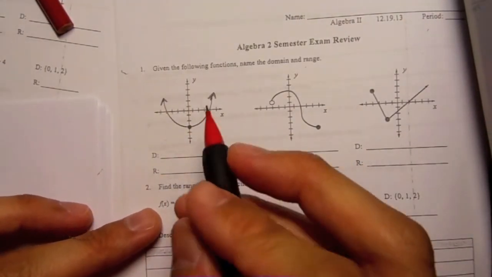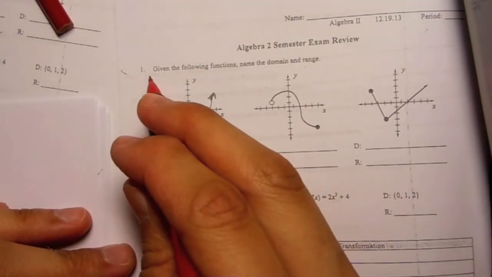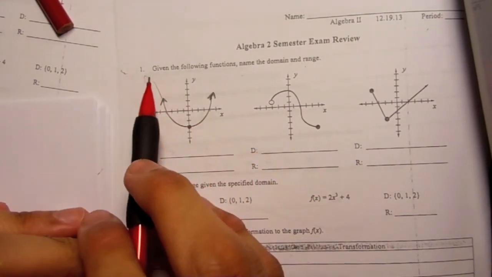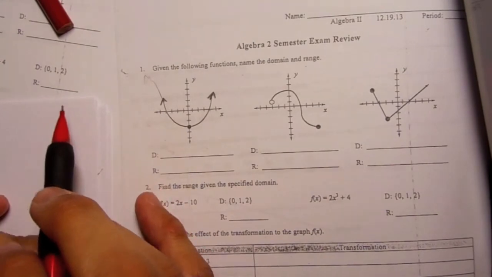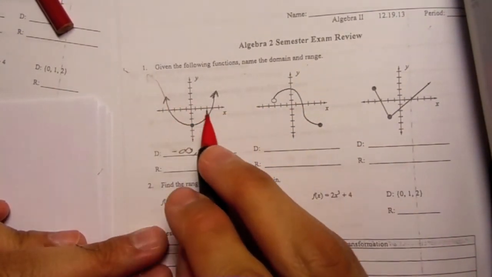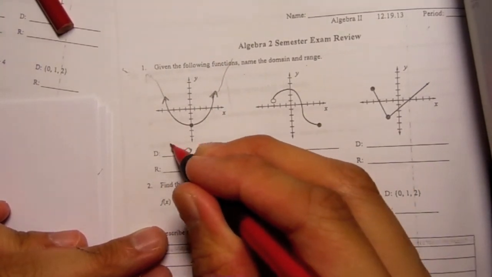Scanning the graph from left to right, my graph starts off all the way on the left side. We automatically assume that, because of this arrow, it's going on and on forever and ever this way. So at all x values to the left, all negative real numbers, all the way to when x is positive infinity, that is where my graph exists.